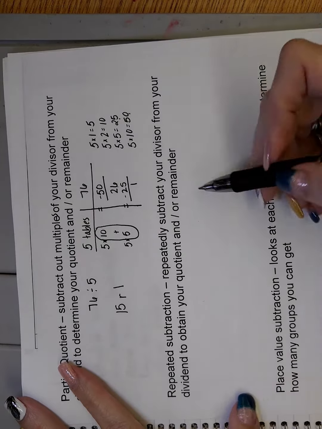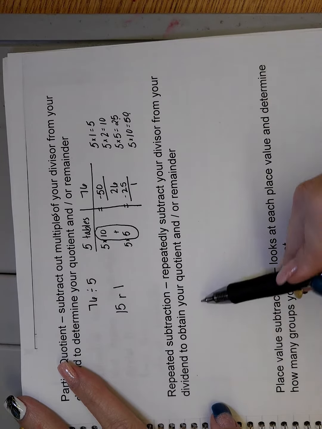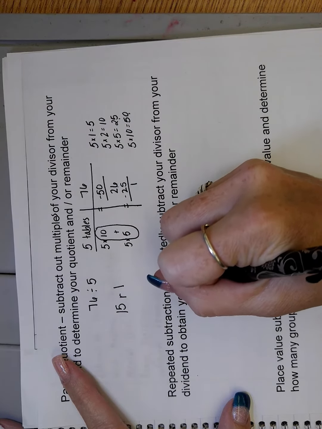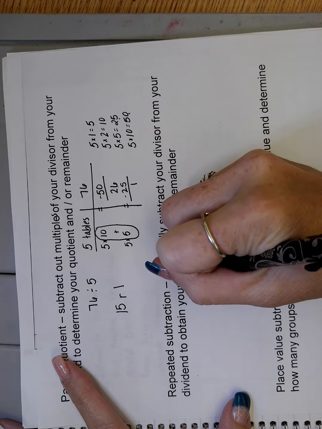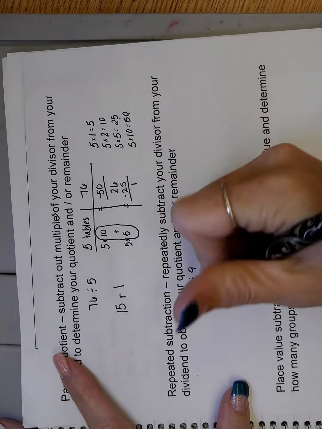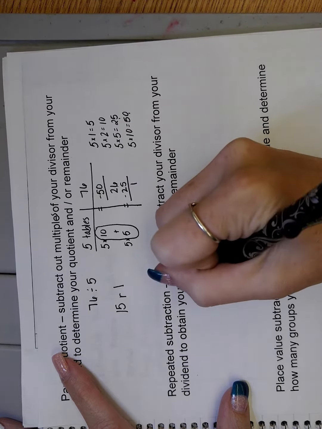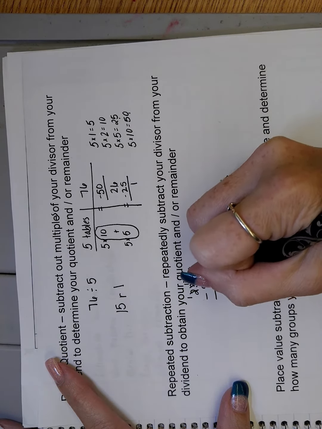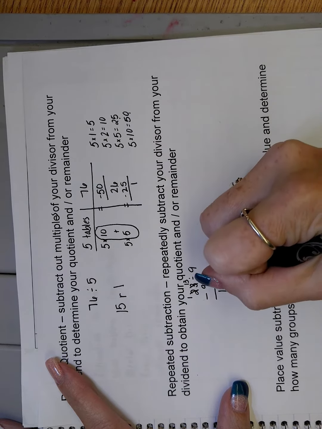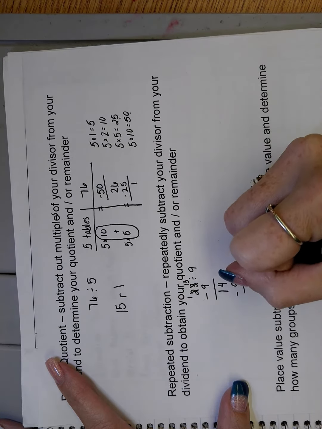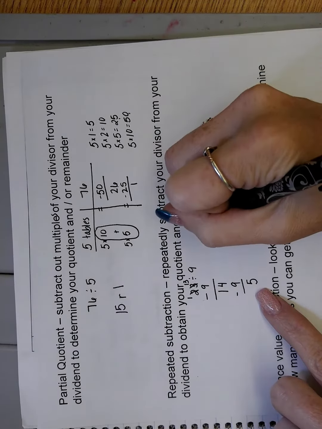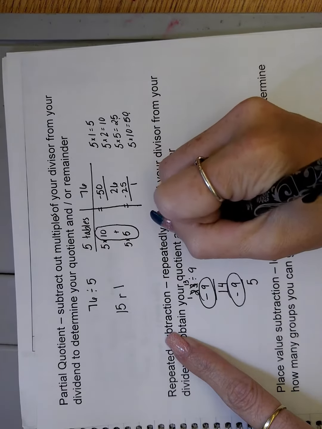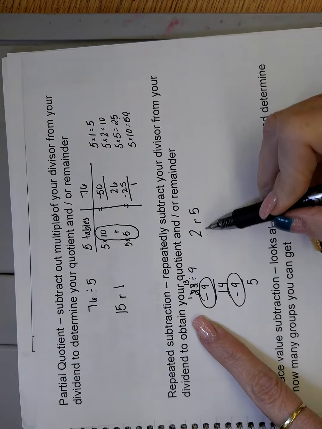Repeated subtraction. Repeatedly subtract your divisor from your dividend to attain the quotient or the remainder. Here's an example. 23 divided by 9. I would repeatedly subtract 9, and I have to regroup here. 13 minus 9 is 4, 1 minus 0 is 1, minus 9, 14 minus 9 is 5. So my remainder is 5 because 5 is less than 9, and then I used my 9 2 times. So 23 divided by 9 is 2, remainder 5.